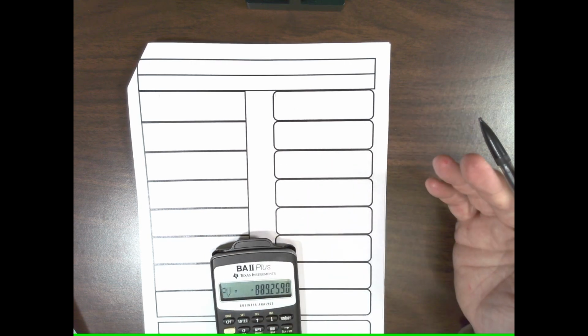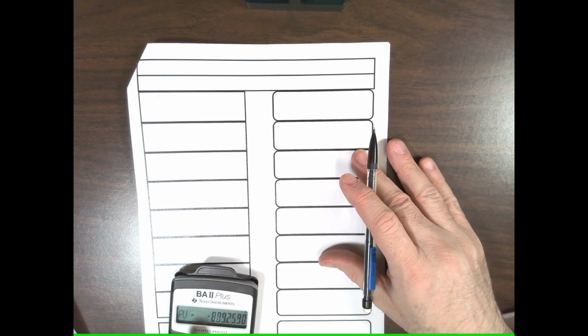All right, question 2. What is the yield to maturity of a $1,000 bond that you just bought for $1,100 with a $90 annual coupon payment and a maturity period of 7 years? Now, we don't have the interest or the I over Y because that's what we're trying to figure out. We have all the other information.